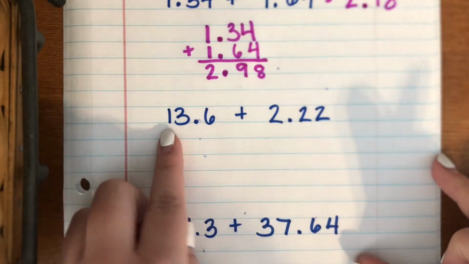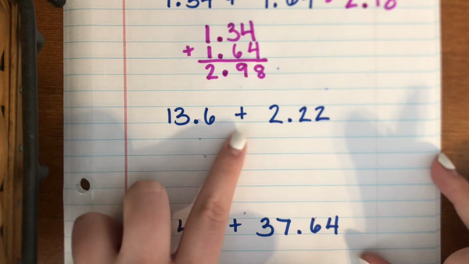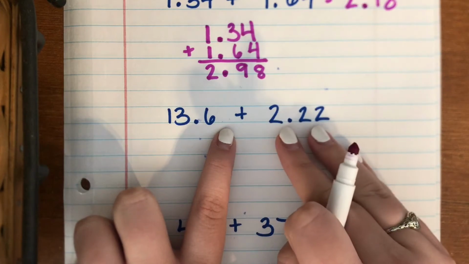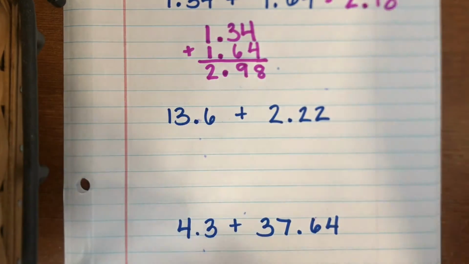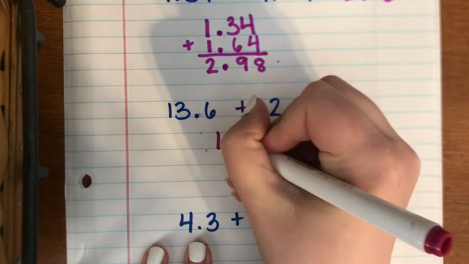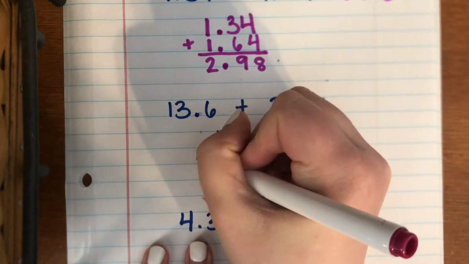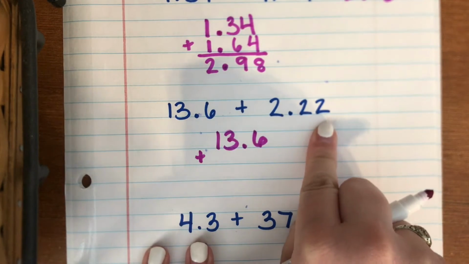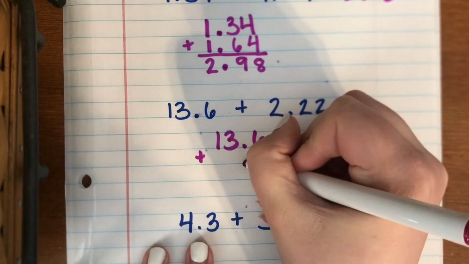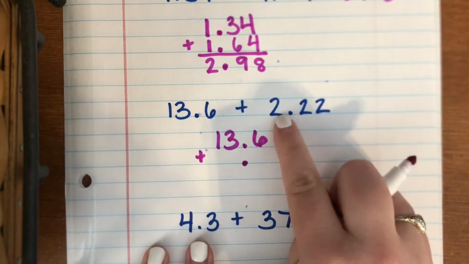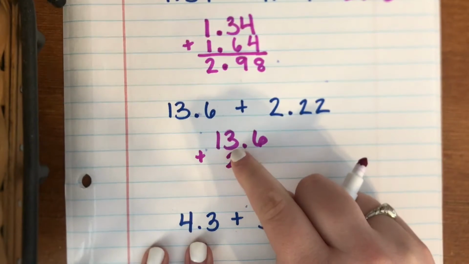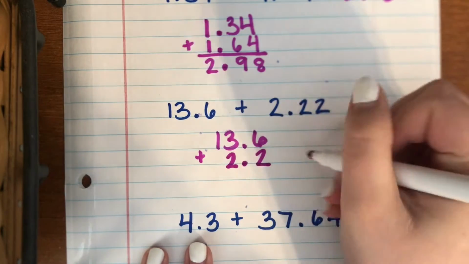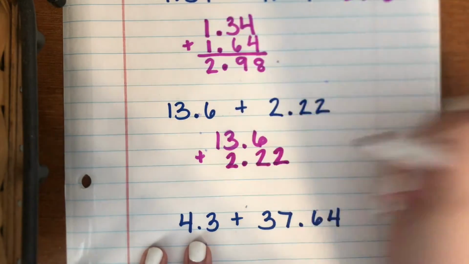Okay, let's look at another one. This one has a number in the tens place and nothing in the hundredths place. And this one has nothing in the tens place. So how do we align this? Well, let's start with the first number here. 13 and 6 tenths plus 2 and 22 hundredths. So here's where it gets tricky. Wherever your decimal place is, that should be aligned with the decimal place of your other number. So now I have 2 ones, so that should be aligned with the 3 ones in the number 13. And now I've got 2 tenths and 2 hundredths.